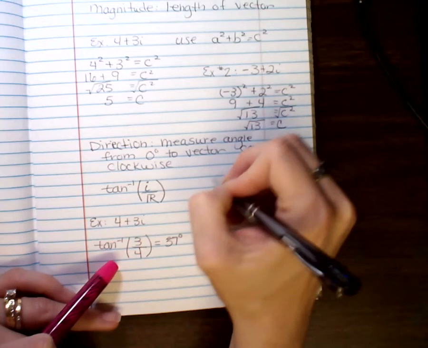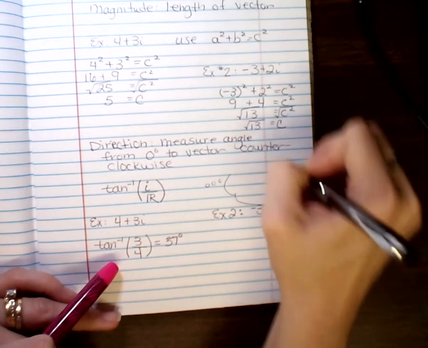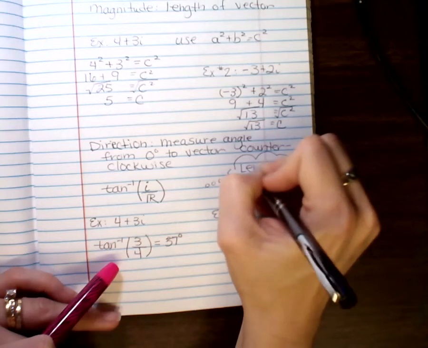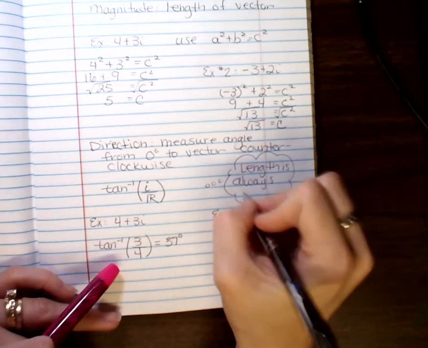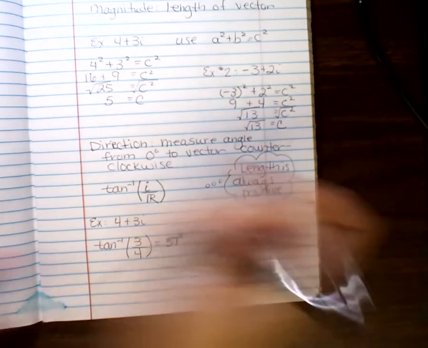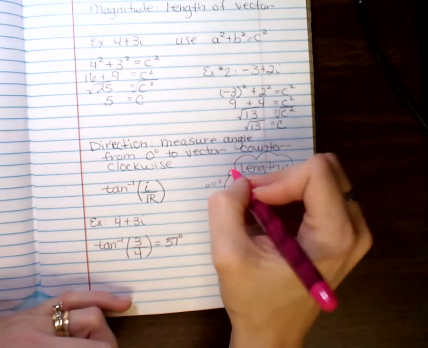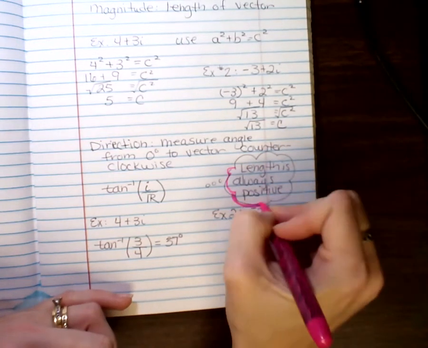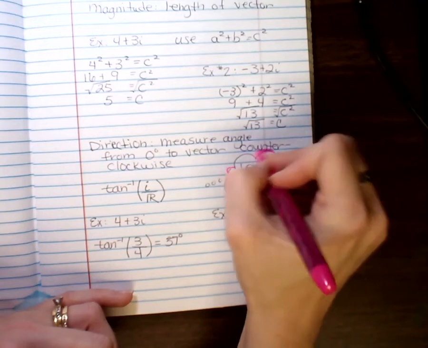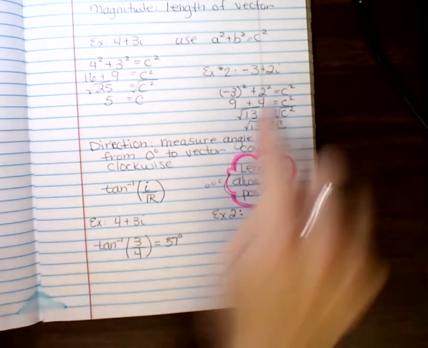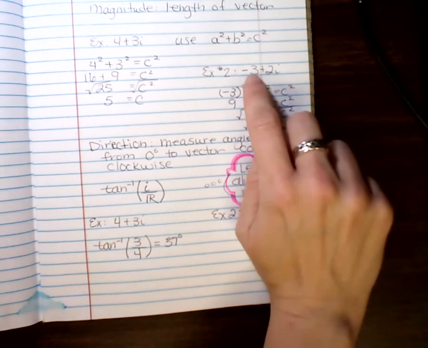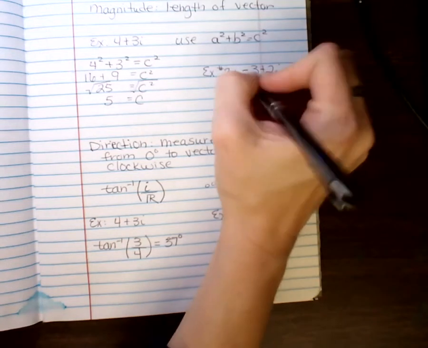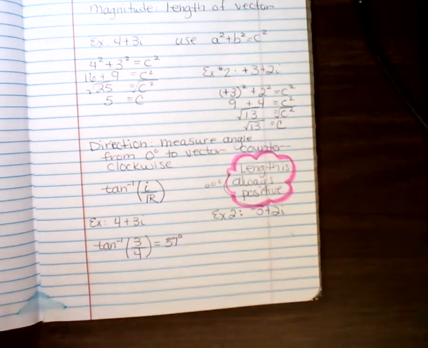And remember, we need to draw ourselves a thought bubble here. When we are talking about lengths, lengths are always positive. So actually, when we were up here thinking about this problem, we didn't have to put in that negative 3 because we were talking about the length of this line. So that actually would have been a positive 3 because it's a length, and we don't measure negative lengths.